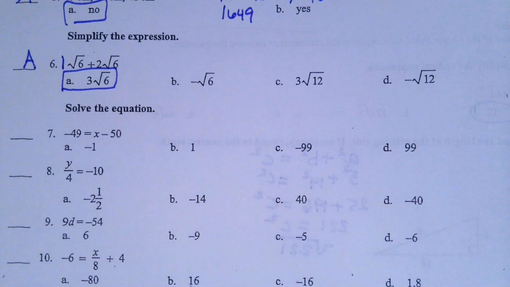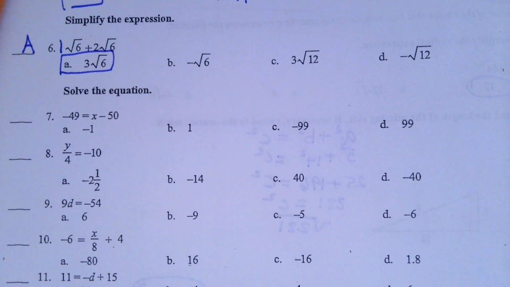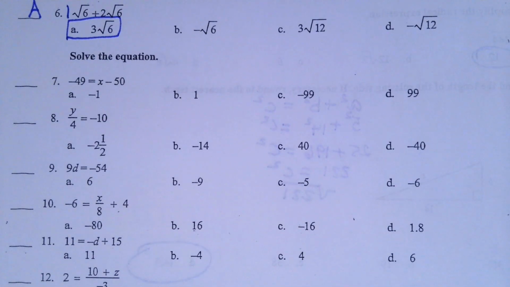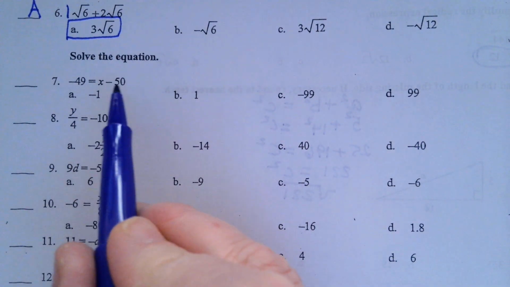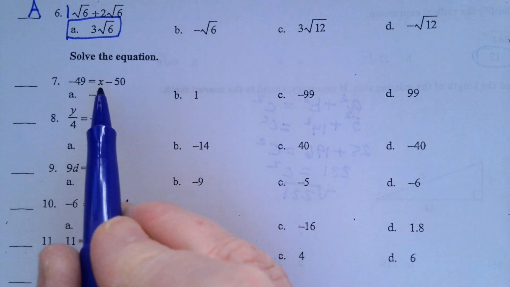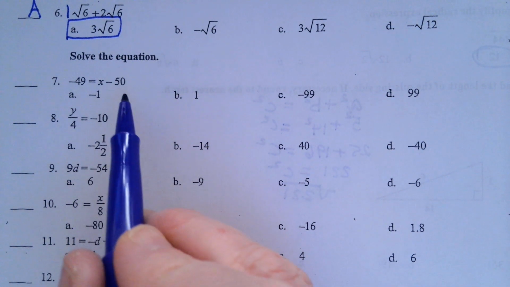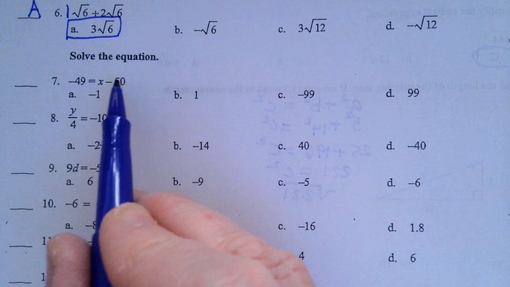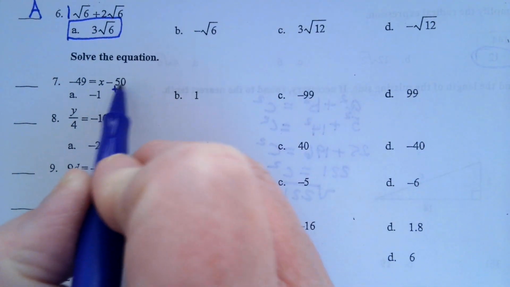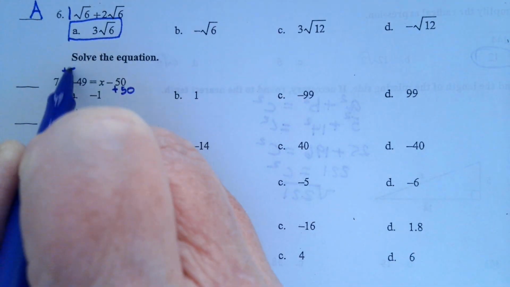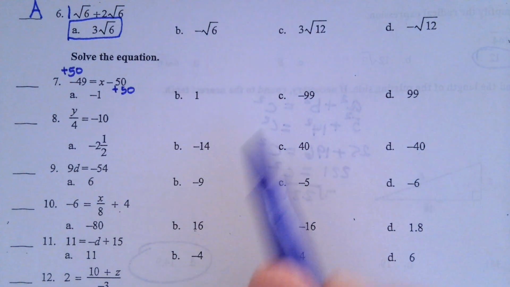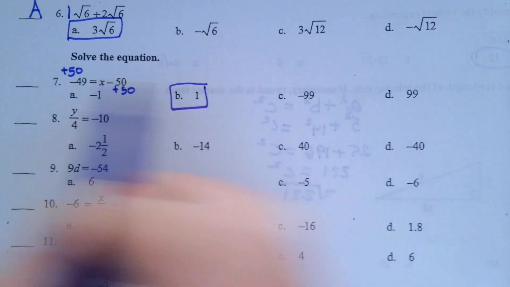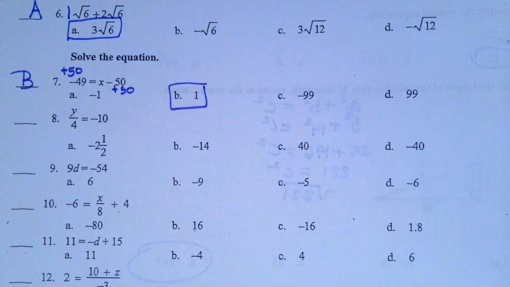Number 7 is a simple equation for us to solve. It says negative 49 equals x minus 50. You want to isolate the x. You do that by using the inverse operation. So we're going to get rid of this 50 by adding 50 to both sides. When you add 50 to negative 49, you are going to get positive 1. So this answer choice is 1.